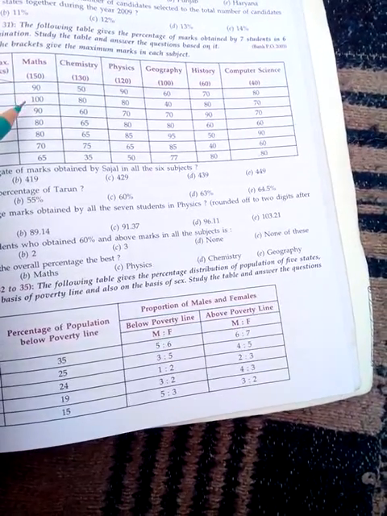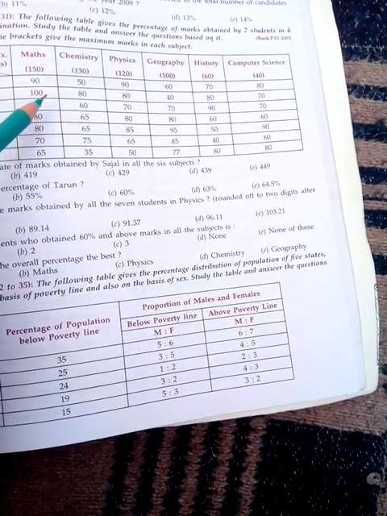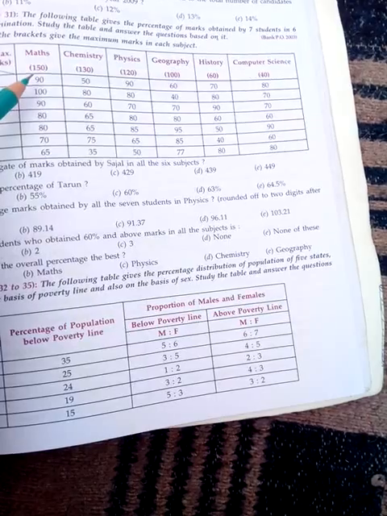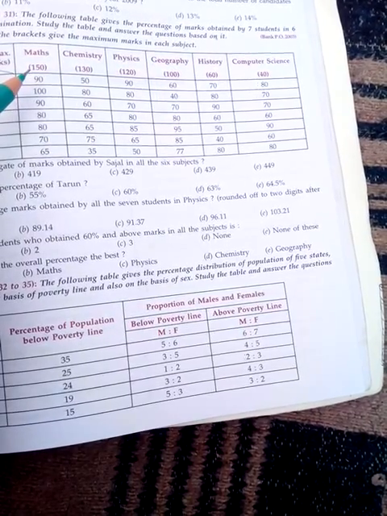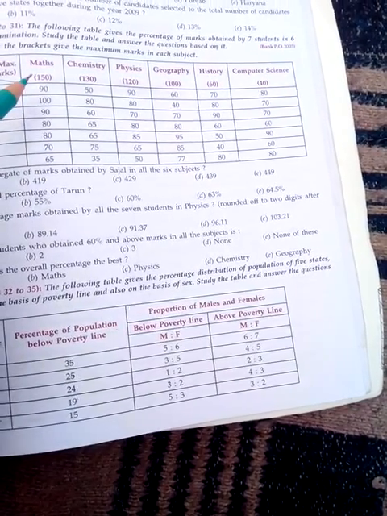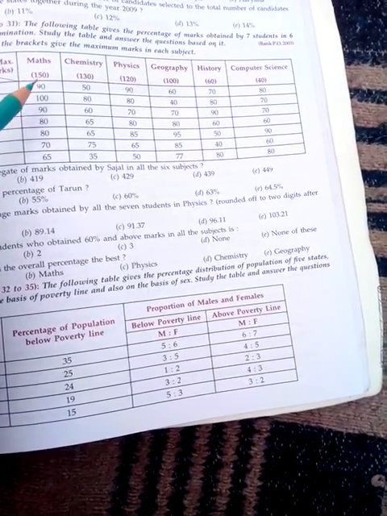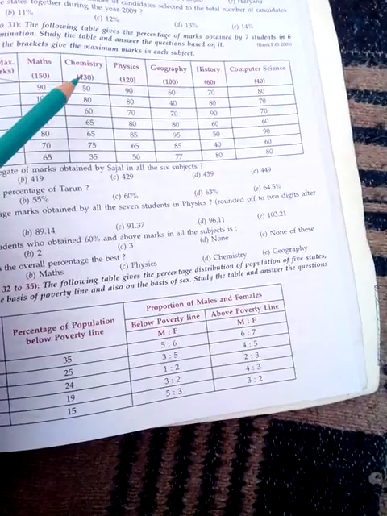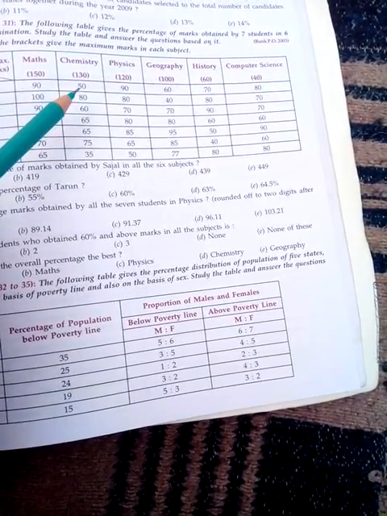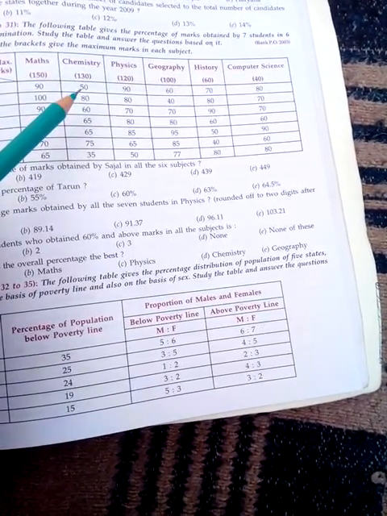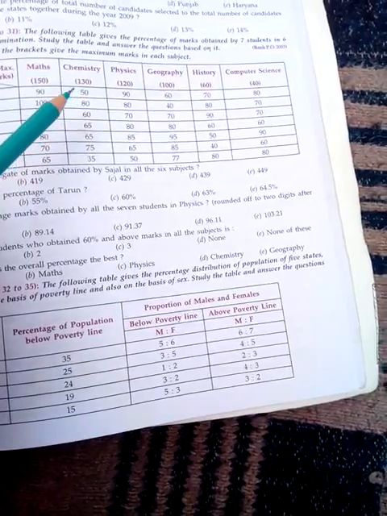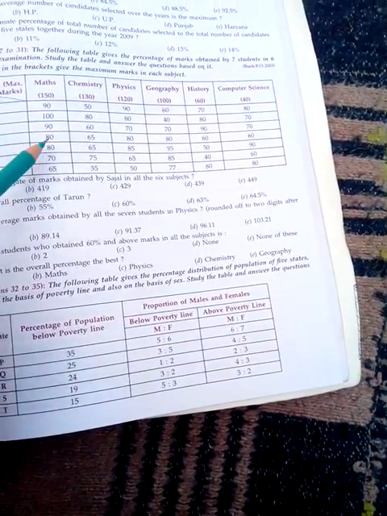So suppose if someone gets 100%, that means he has attained 150 out of 150 marks, and if it says 130 and it is 50%, that means he has got 65 marks in chemistry. So now let's solve it.